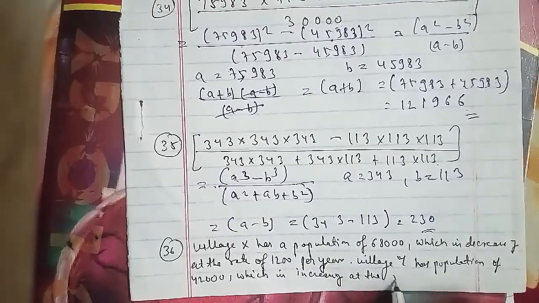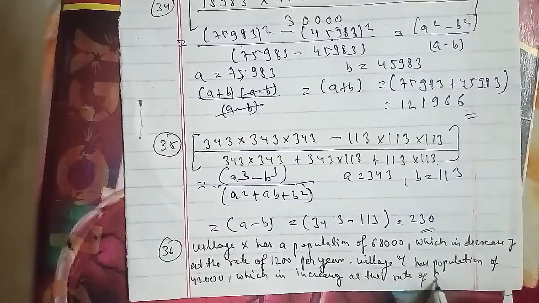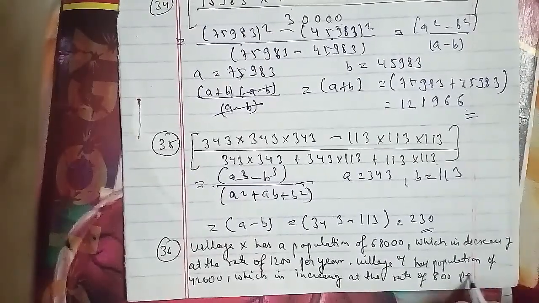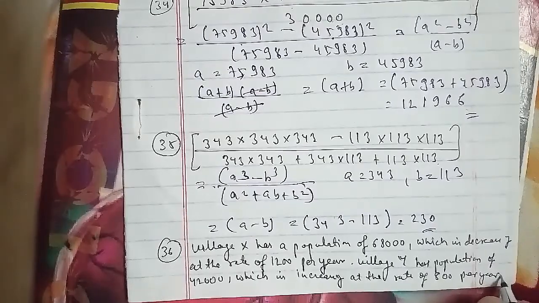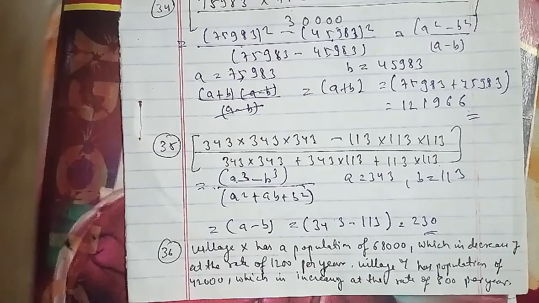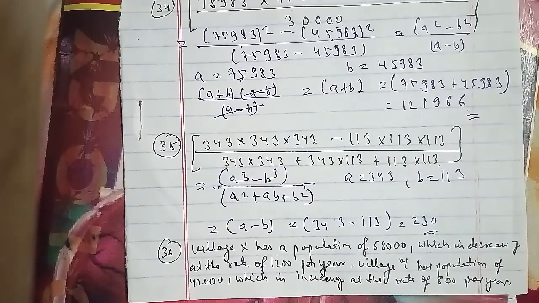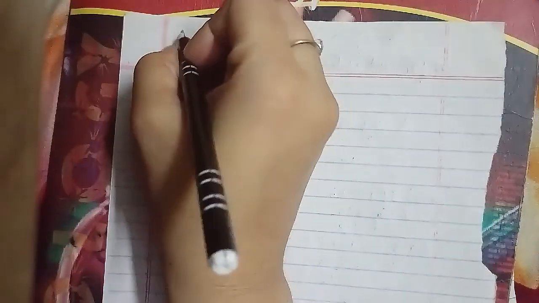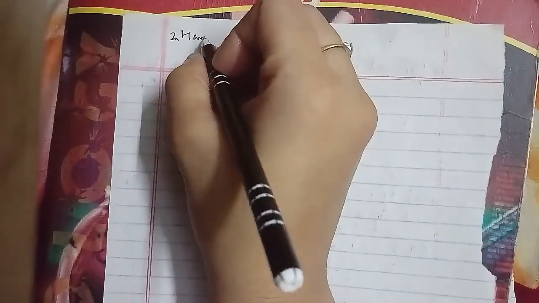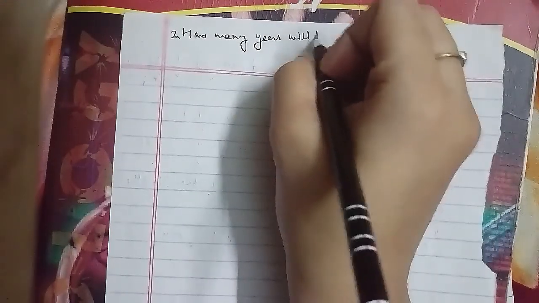Then after that, 2000p, and we subtract: 0 minus 0 is 0, 0, 0, and 8 minus 2 is 6, and so on. So this is 68,000, this will go here, this will come here, and that will be subtracted: 0, 0, 0, 8 minus 2 is 6, and 6 minus 4 gives us 2, so that we will find it out.